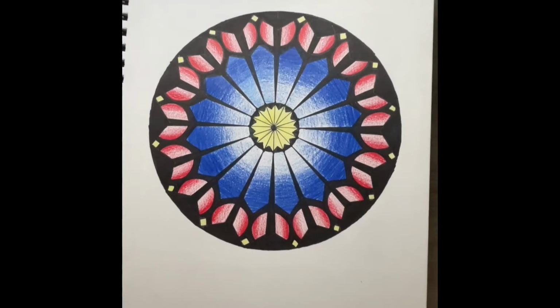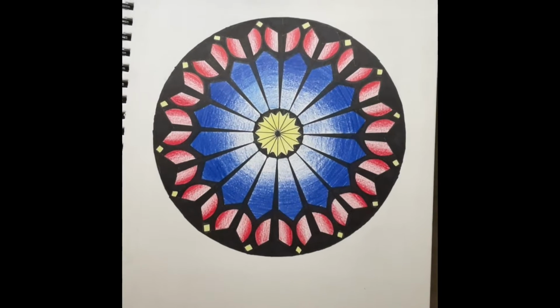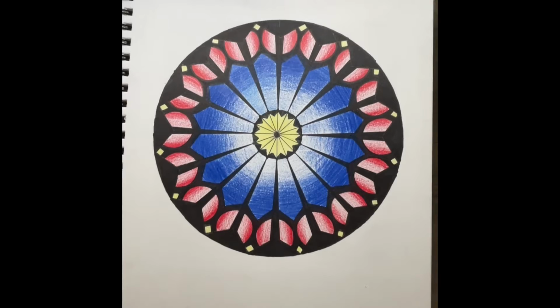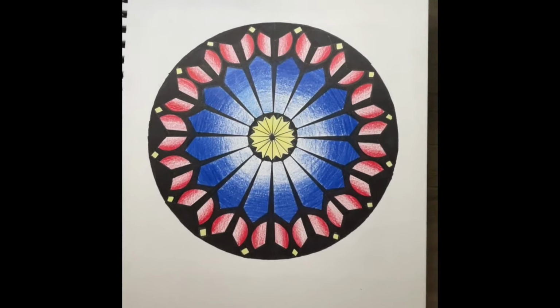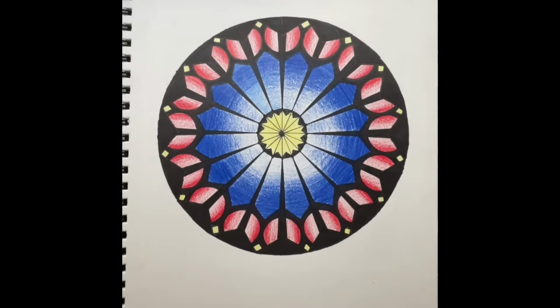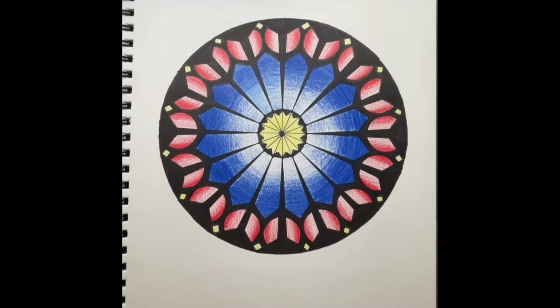This is my rose window design that I came up with. I was mostly inspired by one of the examples that was shown in a video by the teacher showing us how to create a rose window design. It was kind of in the background, but I took inspiration from that.